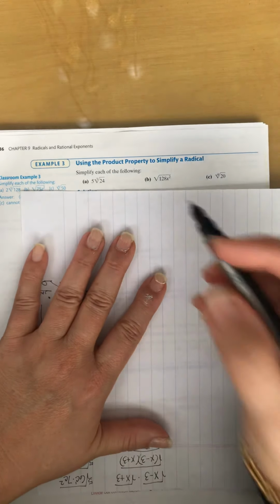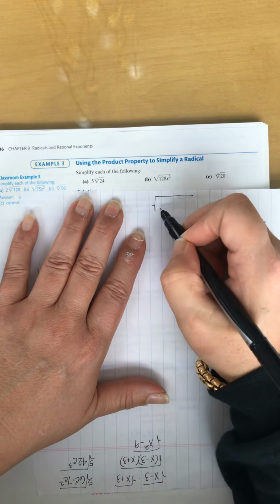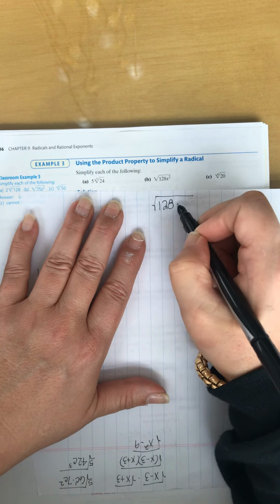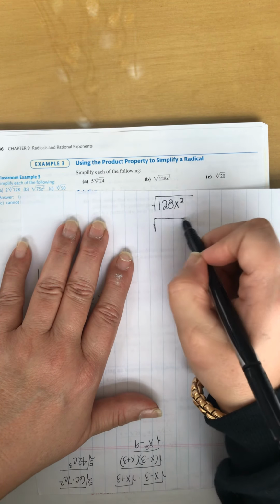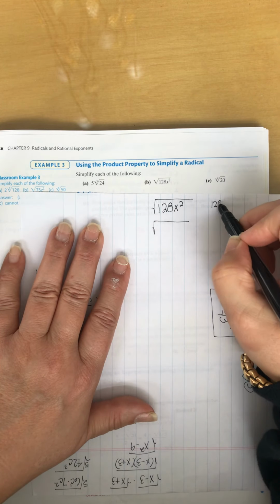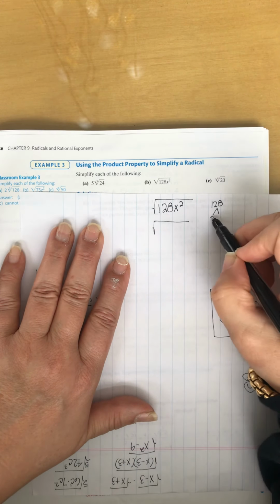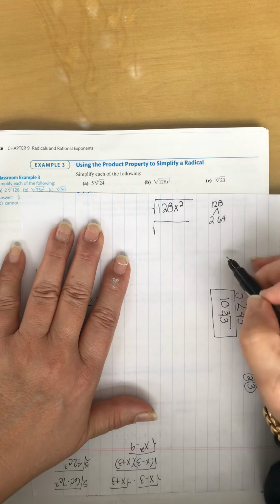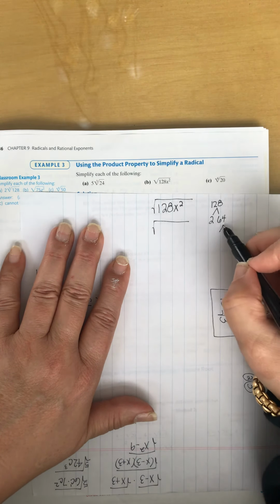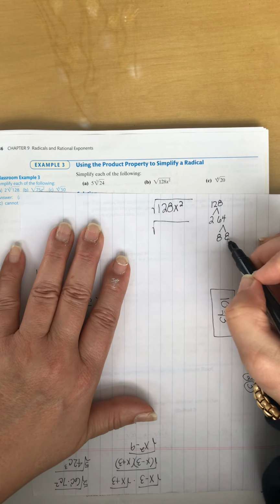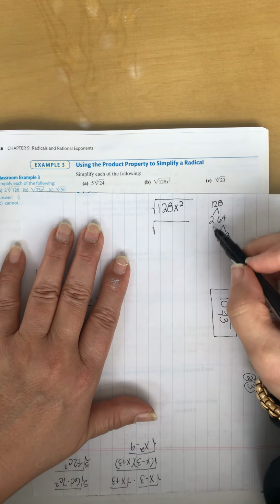Okay, let's do another one. Square root, now we're back to 2 of a kind, 128x squared. So now I want to break up 128. 128 is 2 times 64. Now I could say I know what the square root of 64 is. It's 8 times 8. So you don't have to keep going.